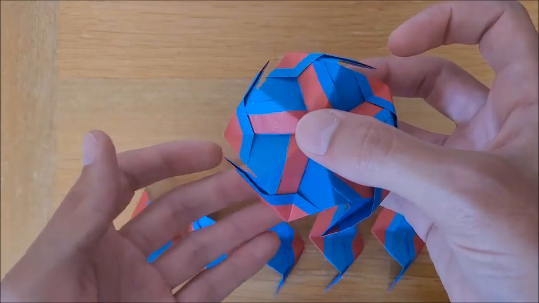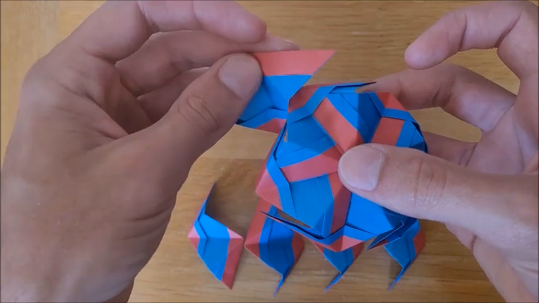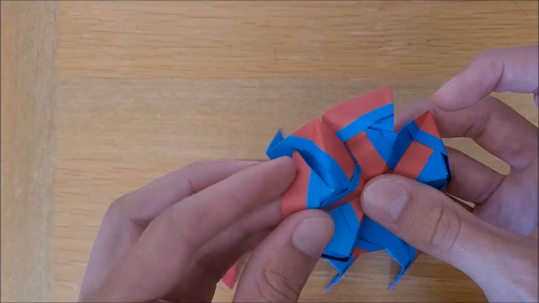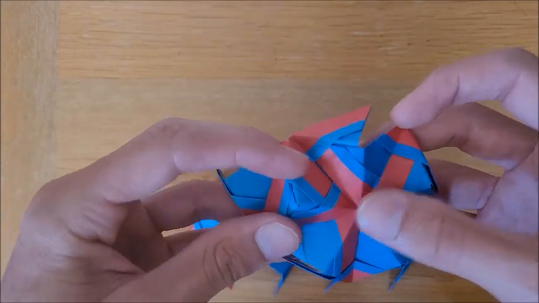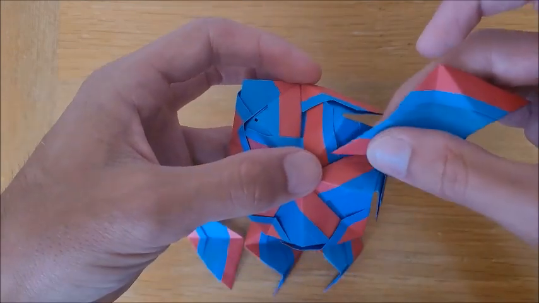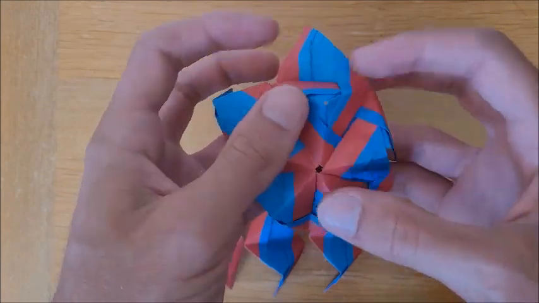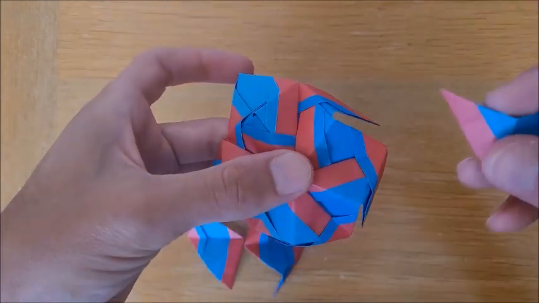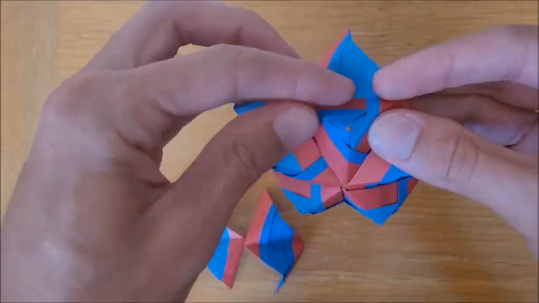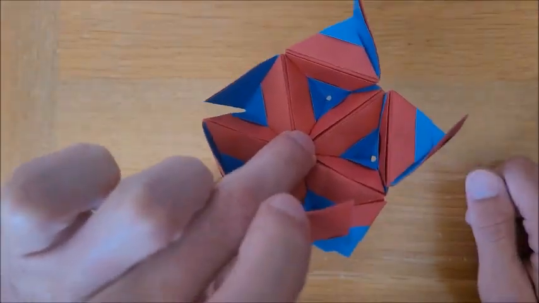Okay, so now that we assembled this group of 5, we're going to make the group of 3 around. Like that. So let's continue with the next 4. And I find it is best to kind of hold on center like this.